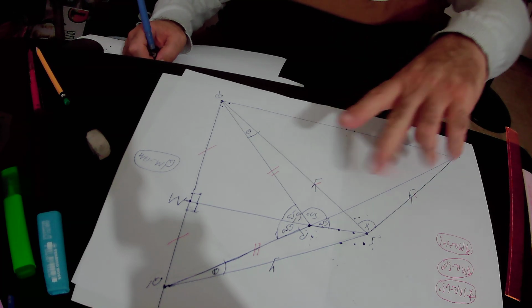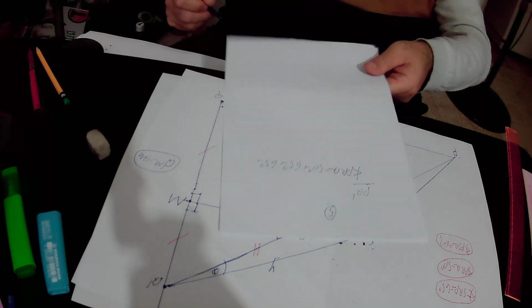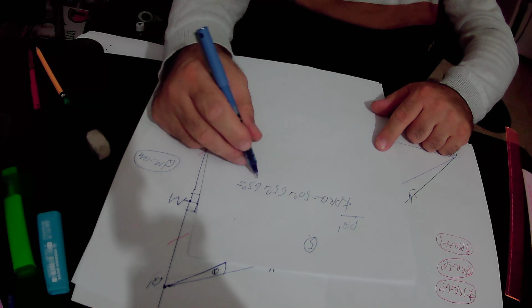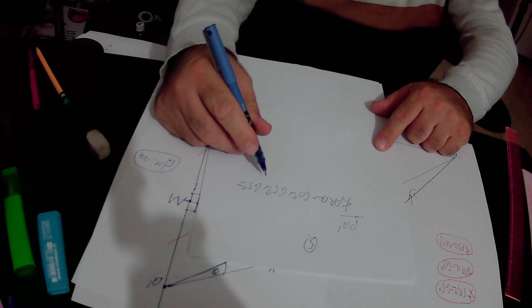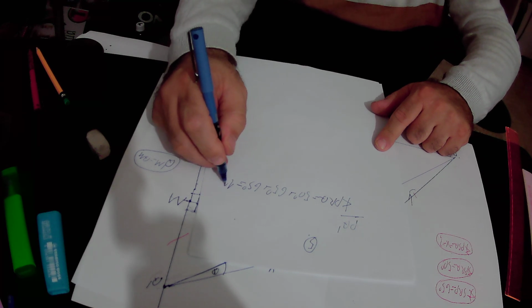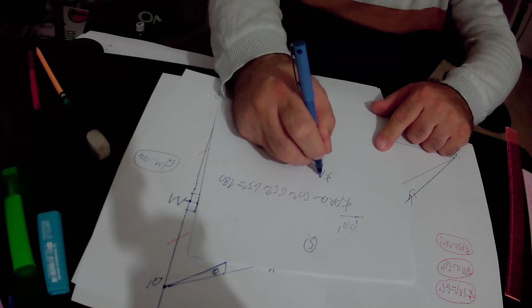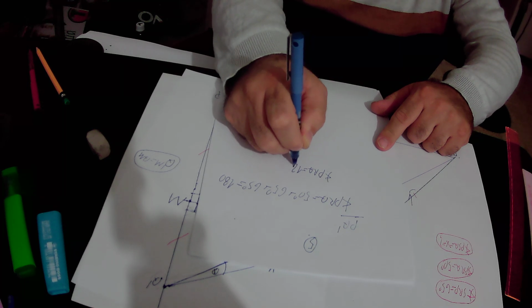This is the size of angle PRQ from the bottom side. So here 65 degrees plus 65 degrees is 130 degrees, and 130 degrees plus 50 degrees is 180 degrees. So we found out that angle PRQ equals 180 degrees.